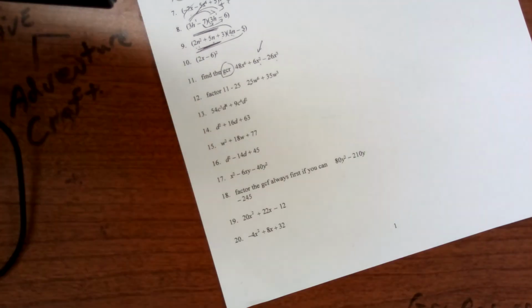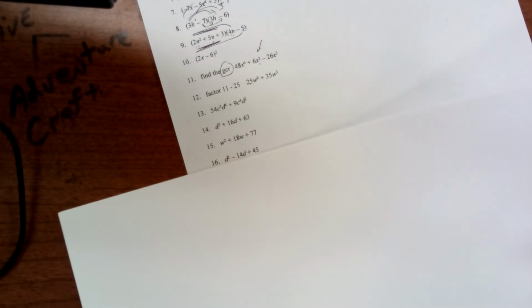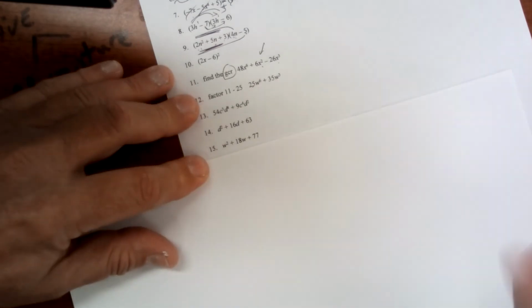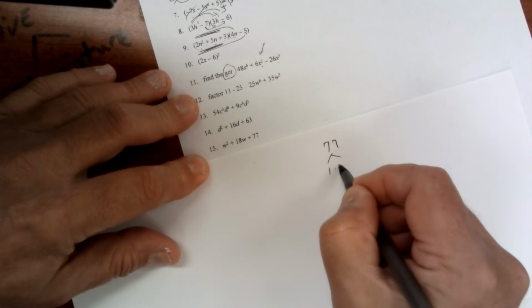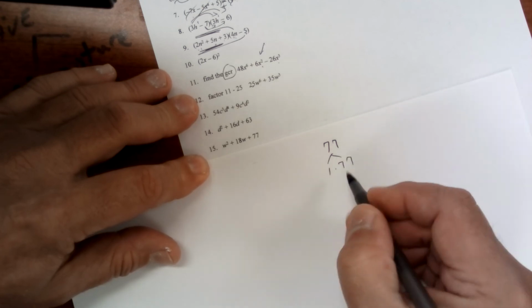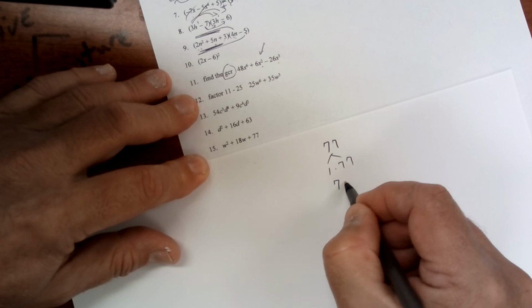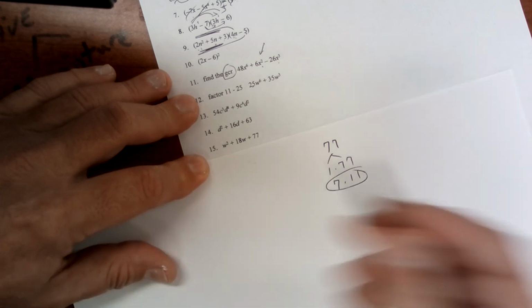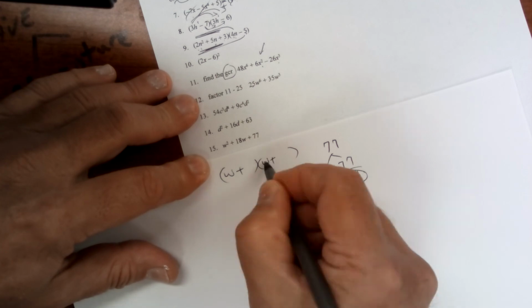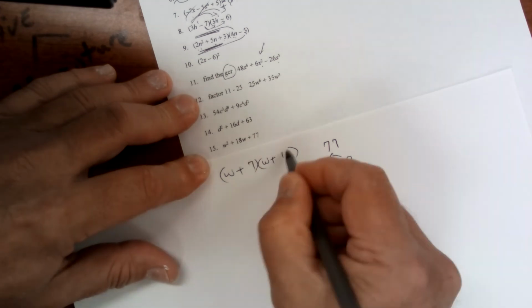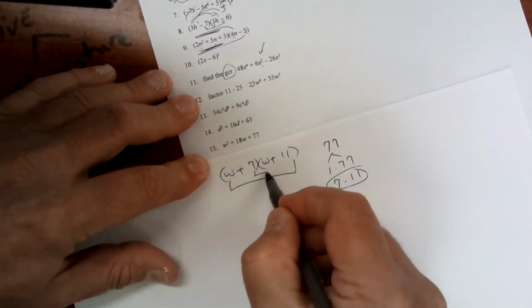Let's keep moving. The next one is also factor. So you take 77, you're trying to add to get 18, so that's 1 times 77. I think it's going to be 7 times 11, and that adds. So it's going to be real simple, w plus for both of these, and then 7 and 11. Check your outer, check your inner, make sure you get your middle term.